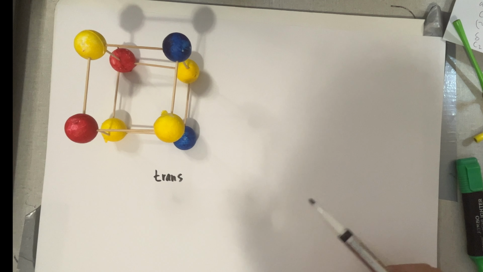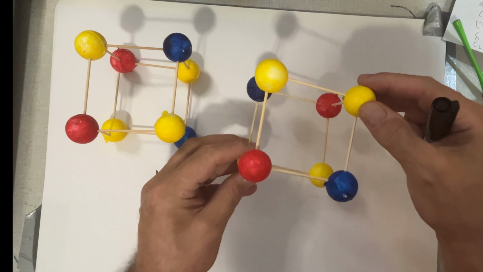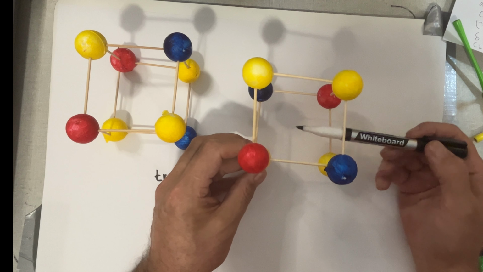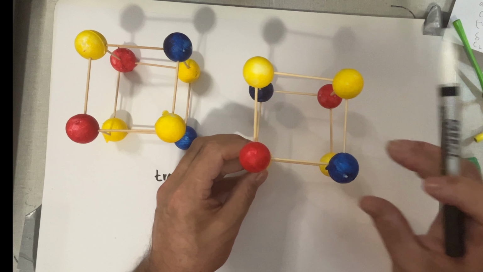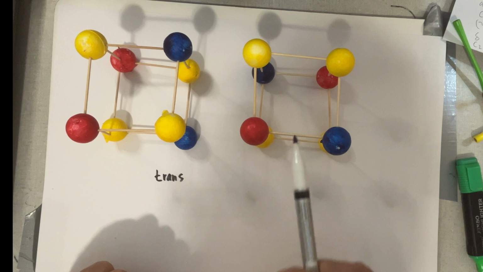Then another option is something like this, where you have the metal atoms in the middle. But now you can see that this situation is not the same as that one.